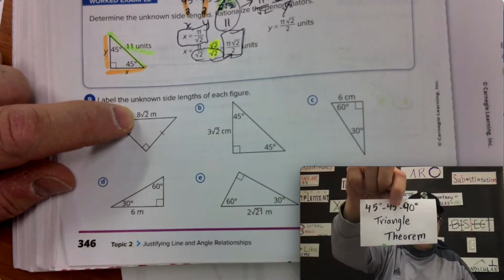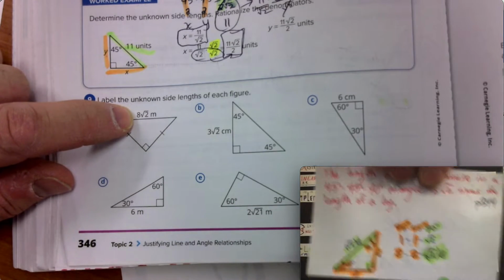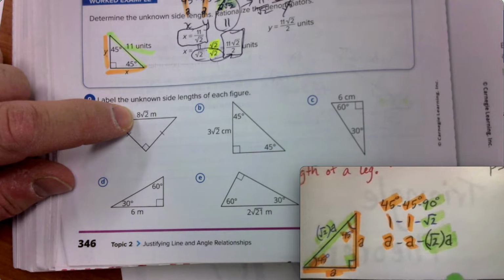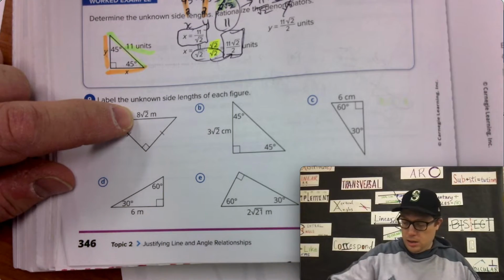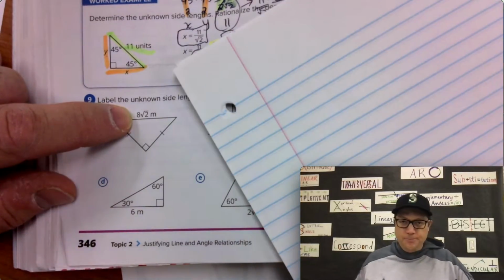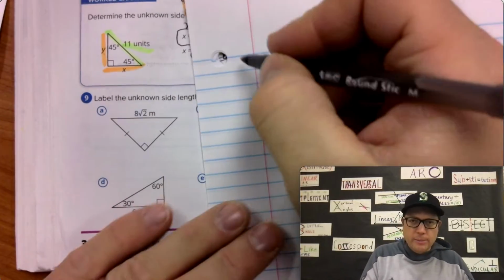It's a 45, 45, 90 triangle theorem. So I'm going to use the relationships of a and the square root of 2 a from the 45, 45, 90 situation. Okay, 9a, labeling my paper.